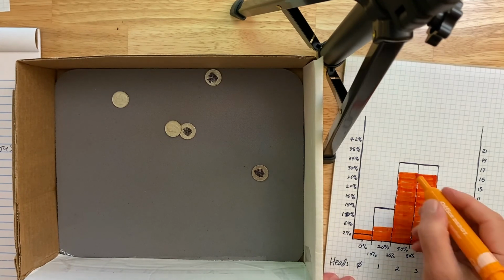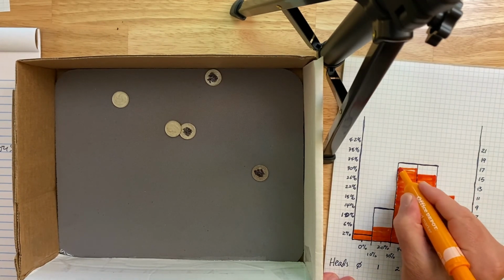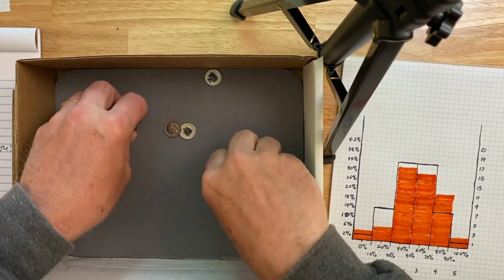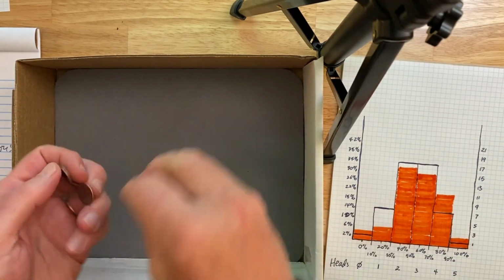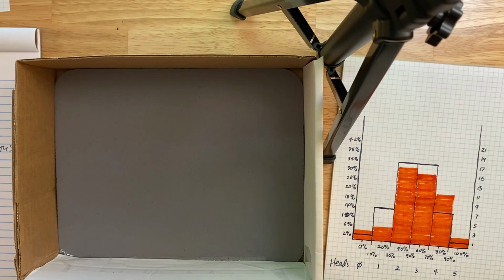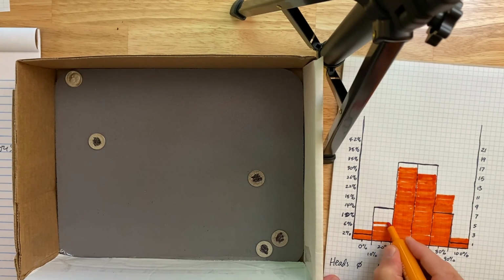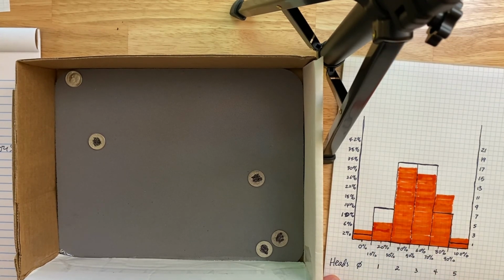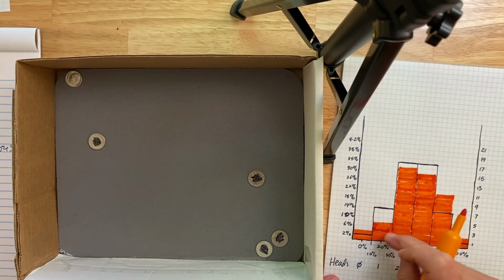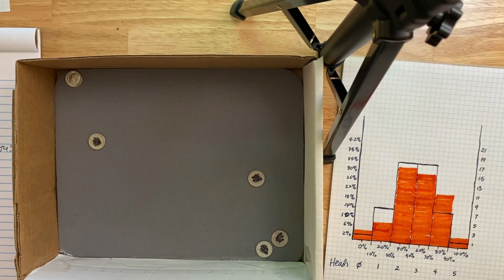Two is 40% heads. And 1 is 20% heads. And now the unfilled things should equal the overs. 1, 2, 3, 4, 5, 6. 1, 2, 3, 4, 5, 6.